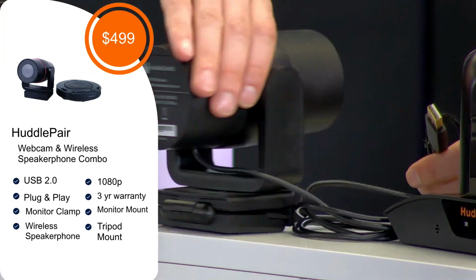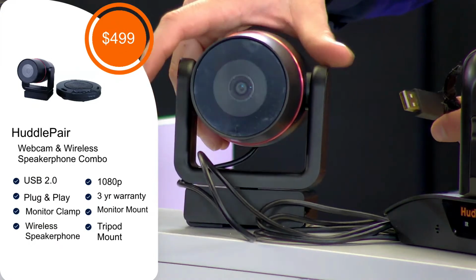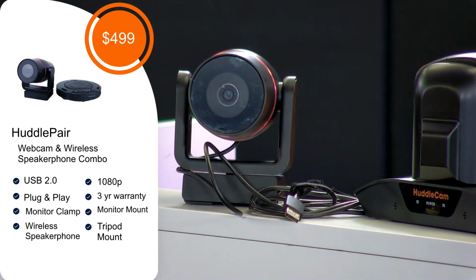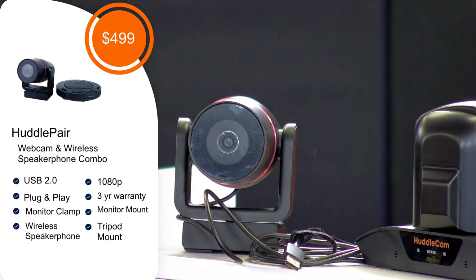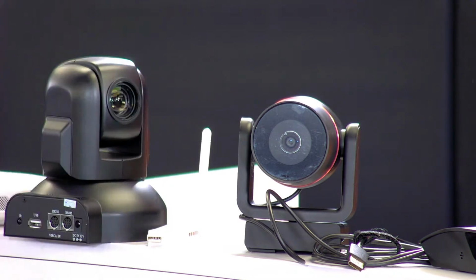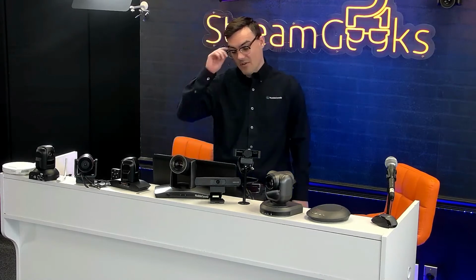So that really changes the game, because you could use that with a Chromebook or a MacBook. You just need one single USB connection. I believe this camera is only $499. So for less than $500, you get a camera and a wireless speakerphone for your classroom with everything you would need. So really like that camera. It's one of the popular ones.